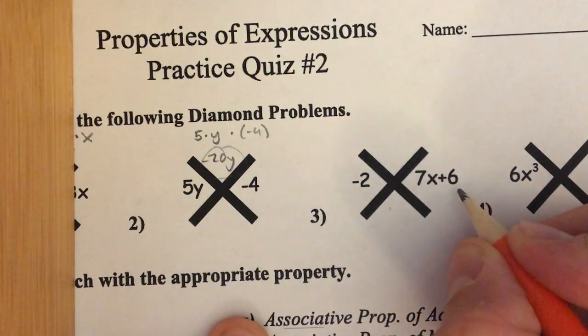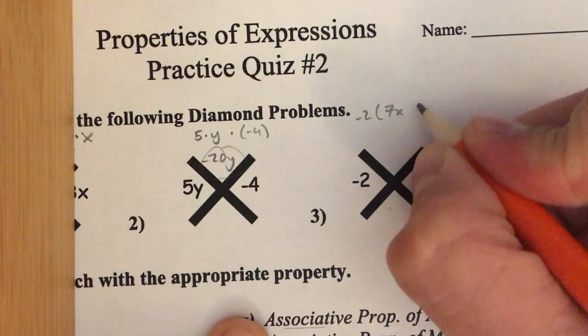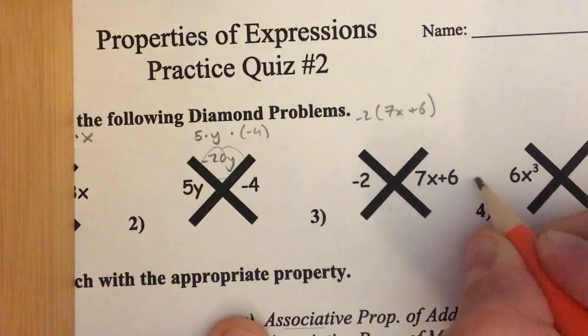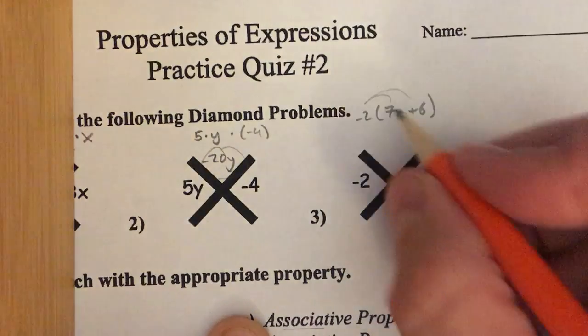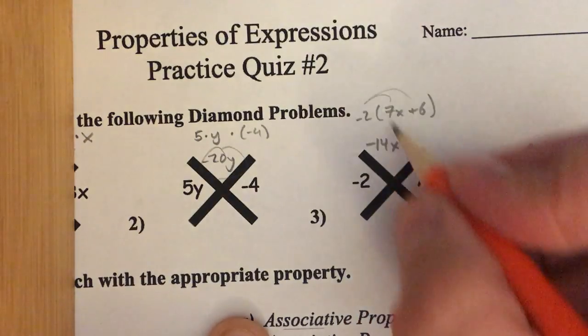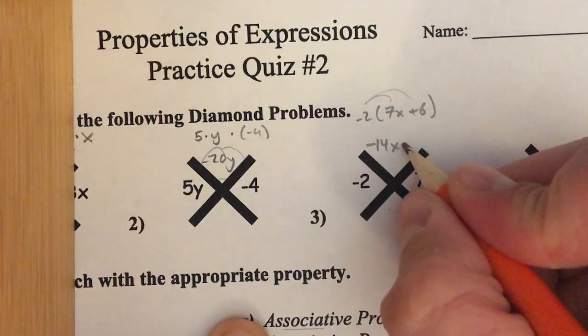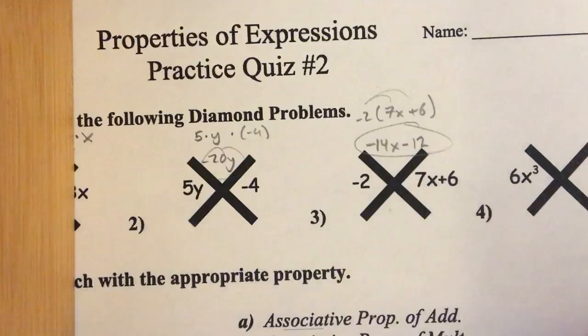This next one over here is a little bit more complicated with a negative 2 because it's multiplying two things here. So the way we represent that, of course, is with parentheses, to say negative 2 is multiplying all of this in parentheses. And we can multiply negative 2 times 7x. That's going to give me, by the same logic, negative 14x. Negative 2 times a positive 6 is a negative 12, or I can write that as a minus 12.